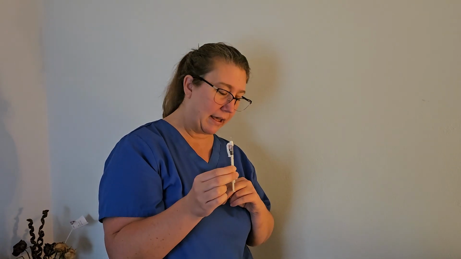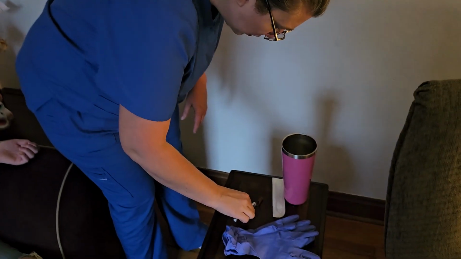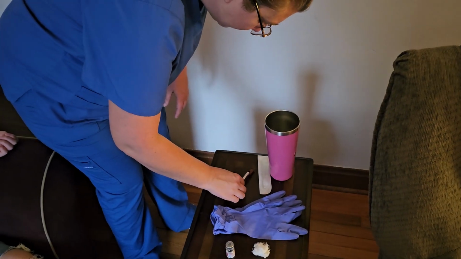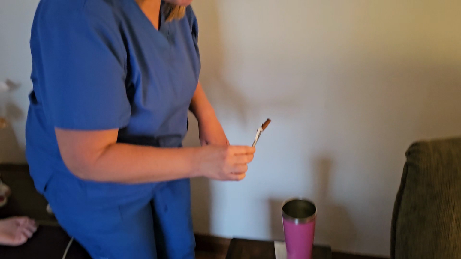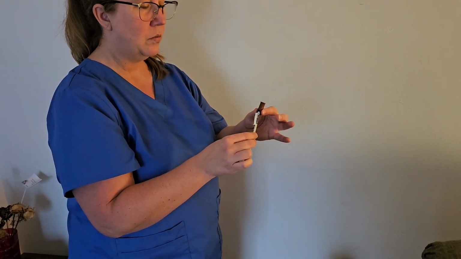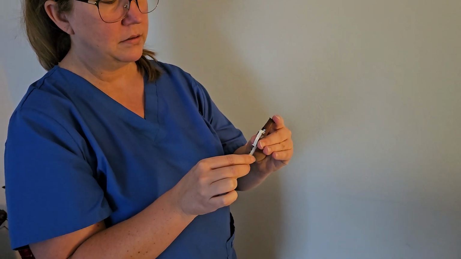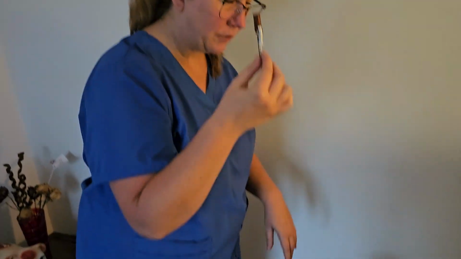So what we're going to do is recap this. How we do that is we locate our cap, which is still sitting on our table, and we use the scoop method. So we scoop the cap, and very carefully put it back on.